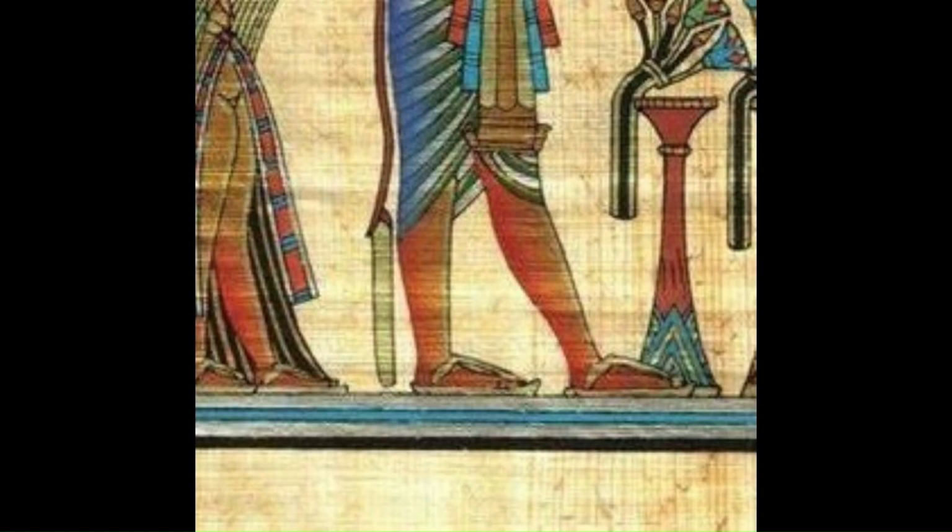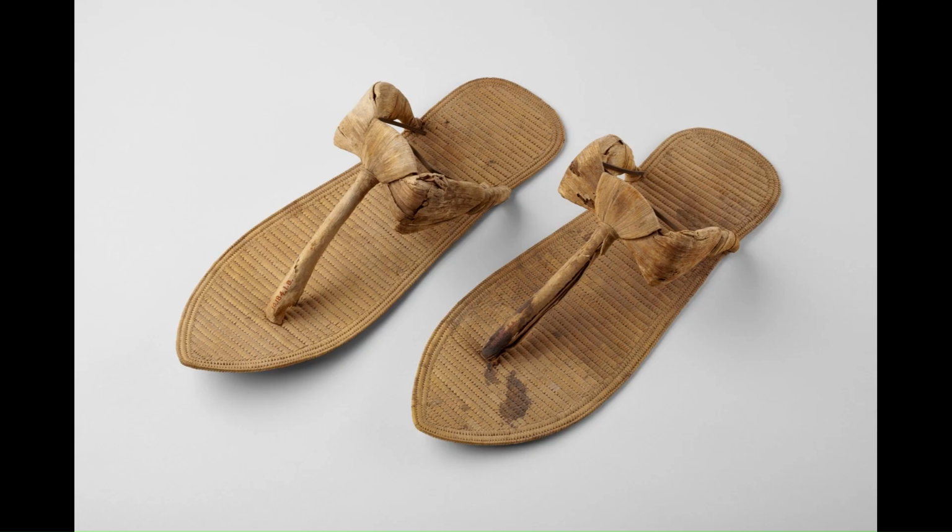Next, I want to draw your attention to this part of the scene. Notice that Aten is wearing sandals. These were believed to be made from papyrus, an excellent insulator. Many years ago, a friend of mine suffered a severe electric shock. He later told me that the medical officer had said, "It was probably your flip-flops that saved you."